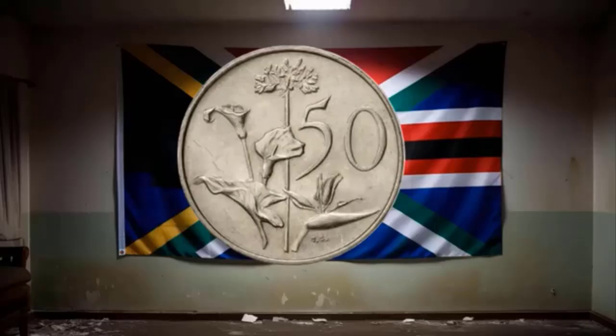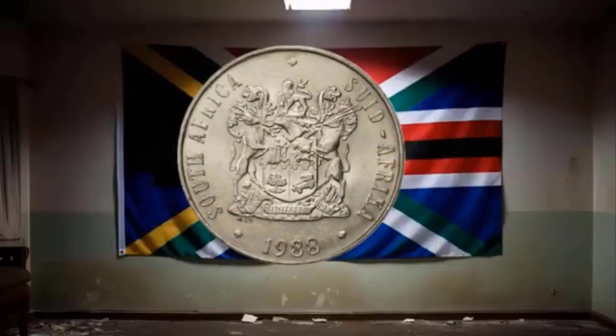What truly separates this coin from thousands of others is the combination of timing, rarity, condition, and demand. Miss one of those elements, and a coin remains average. Have all of them align, and you create something extraordinary. The 1988 South Africa 50-cent coin sits precisely at that intersection.